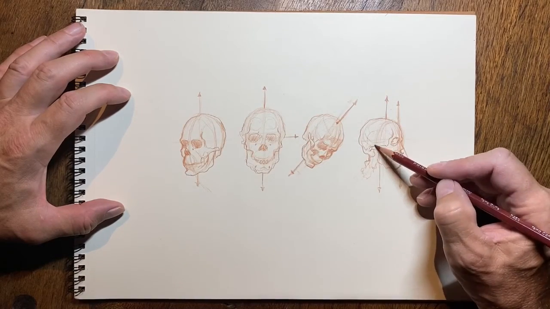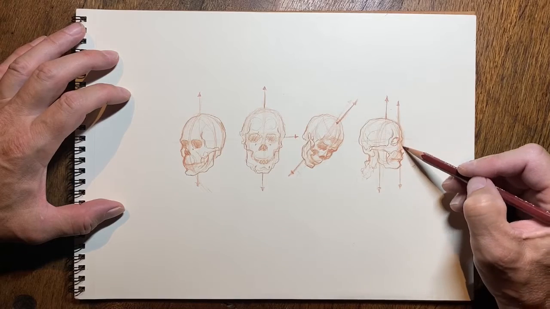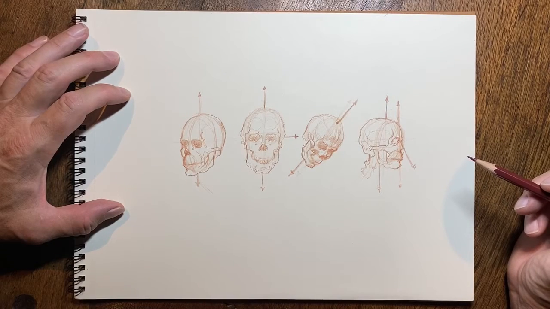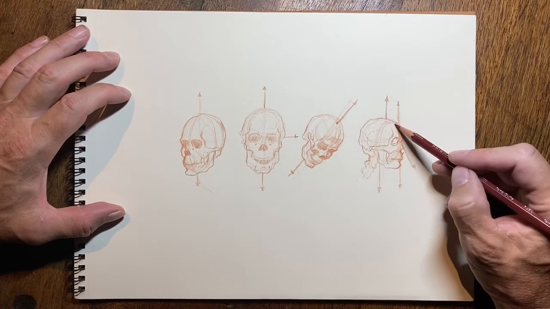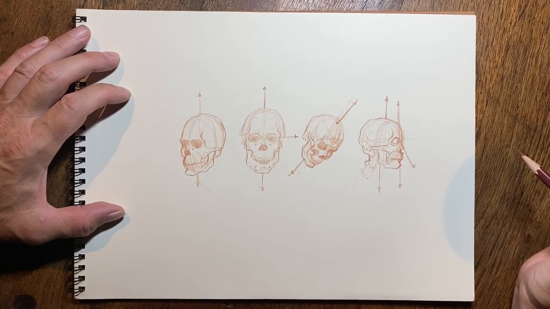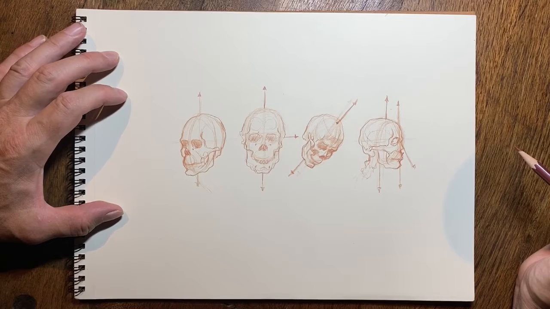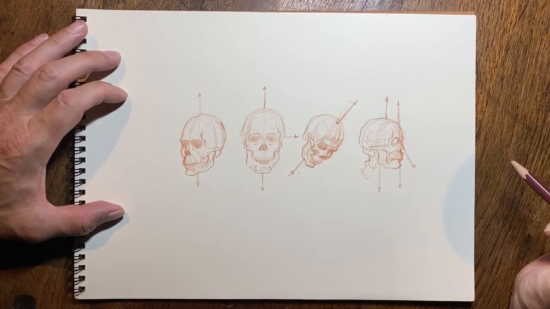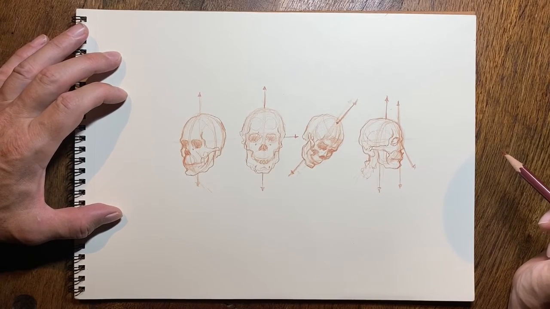And in profile, it's very easy to draw. A lot of people think drawing a head in profile is one of the most challenging things. But if you keep in mind it is basically just two egg-shaped ovals, it makes it much, much easier to draw the skull in profile, and any portrait for that matter in profile.